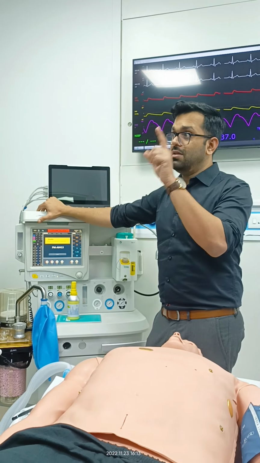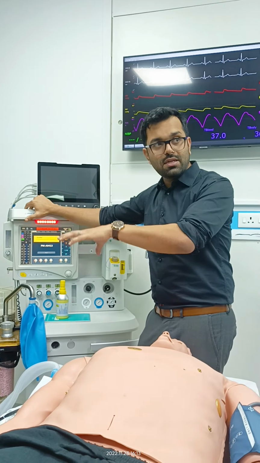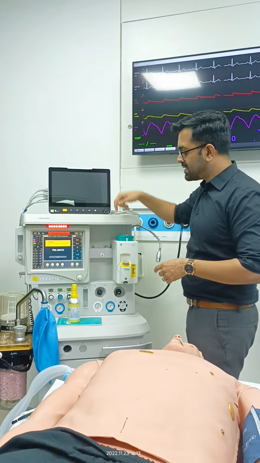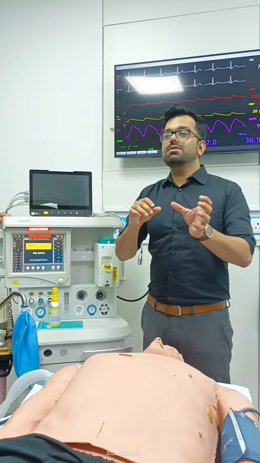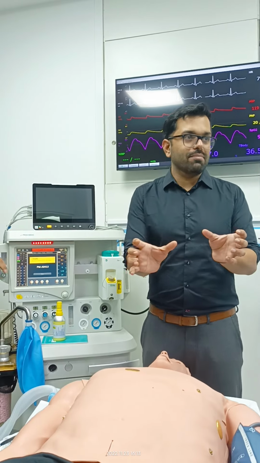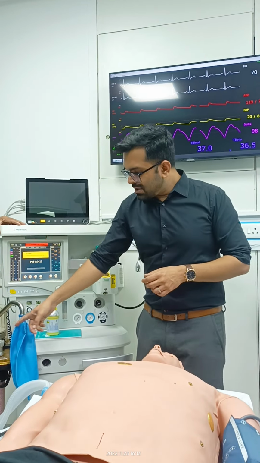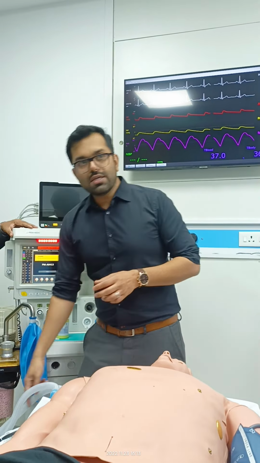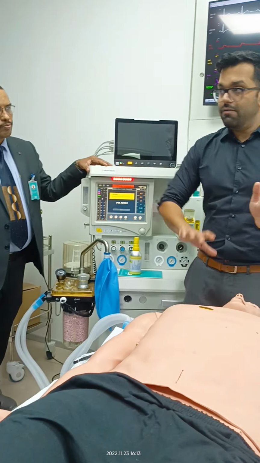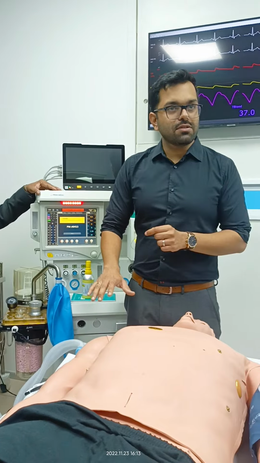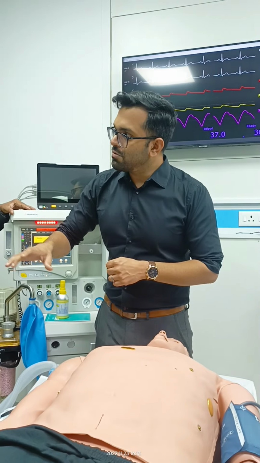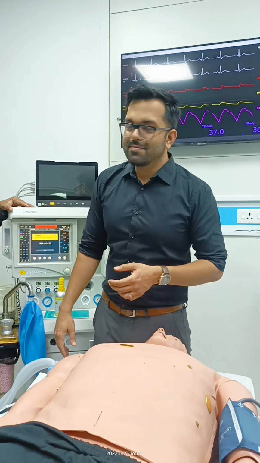By air, I mean atmospheric air, which is compressed in these cylinders and then comes through the tubings connected to the back of the machine. So your oxygen is getting diluted by compressed air. The gas coming through here has 50% oxygen and 50% compressed air, and that compressed air also has 21% oxygen.